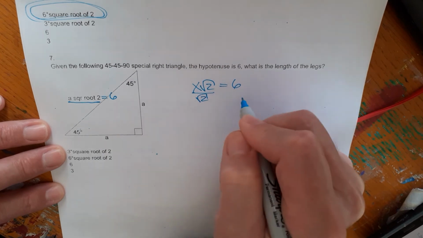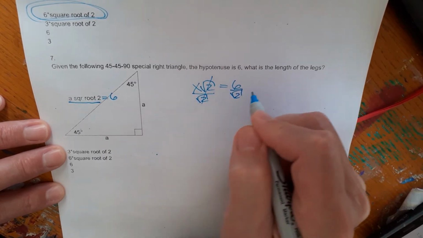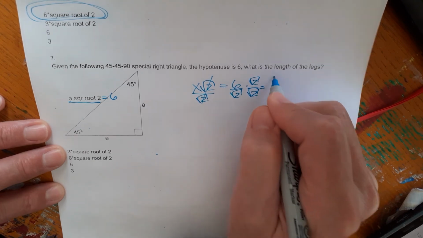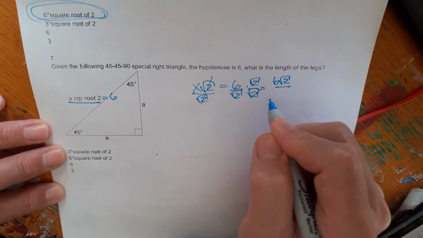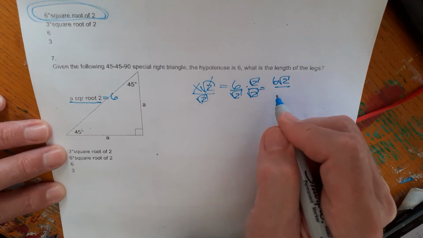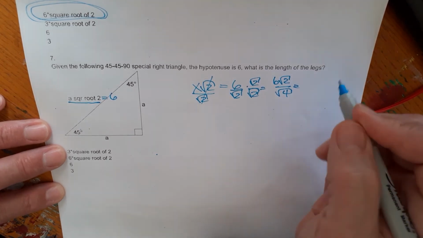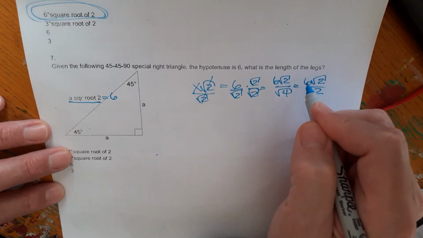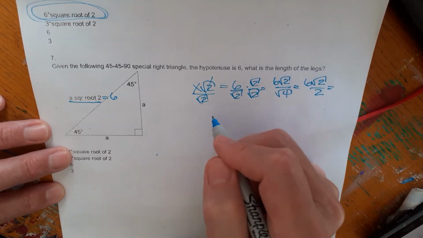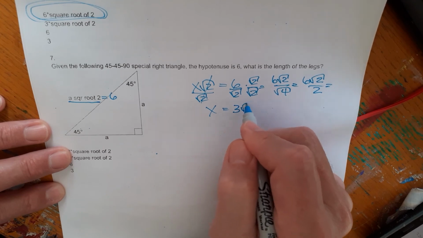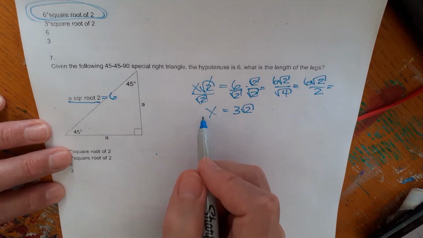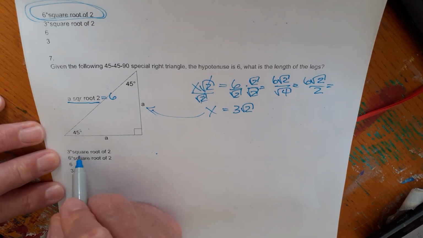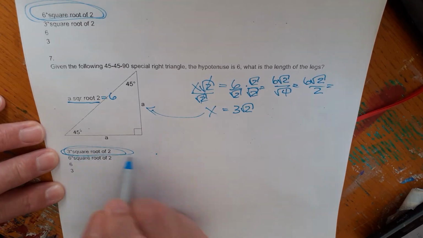Let's divide both sides by square root of 2. Multiply this by square root of 2 over square root of 2 to rationalize the denominator. 6 square root of 2 on the numerator position. Square root of 2 times square root of 2 is square root of 4. 6 square root of 2 over the square root of 4 is 2. 6 divided by 2 is 3. So we literally have x equals 3 square root of 2. That is the value of this right here. They called it a, I called it x. It's 3 times the square root of 2.